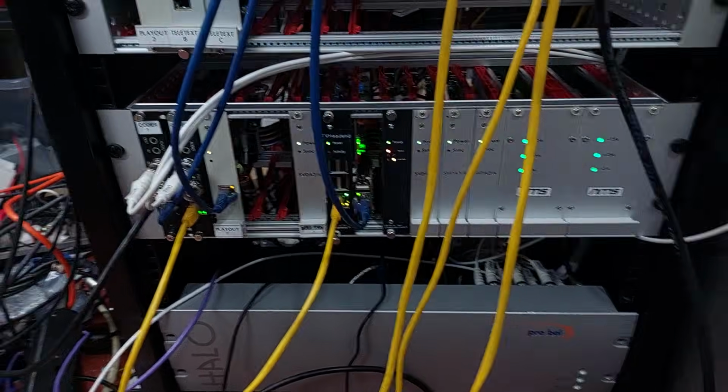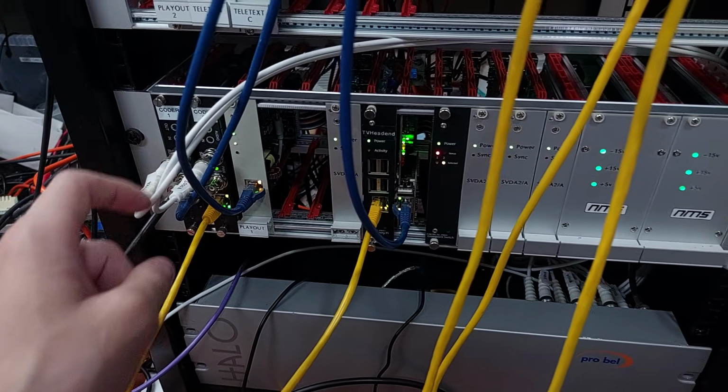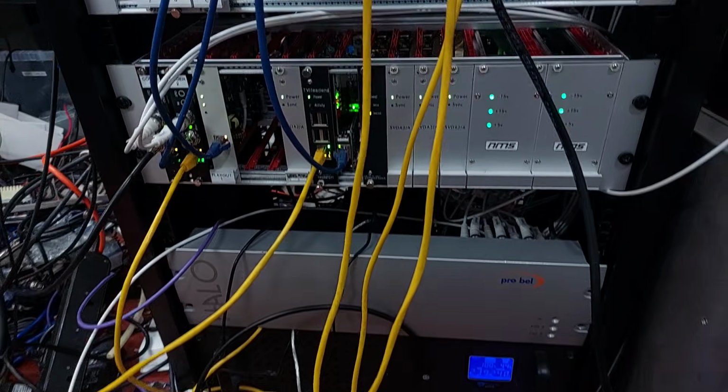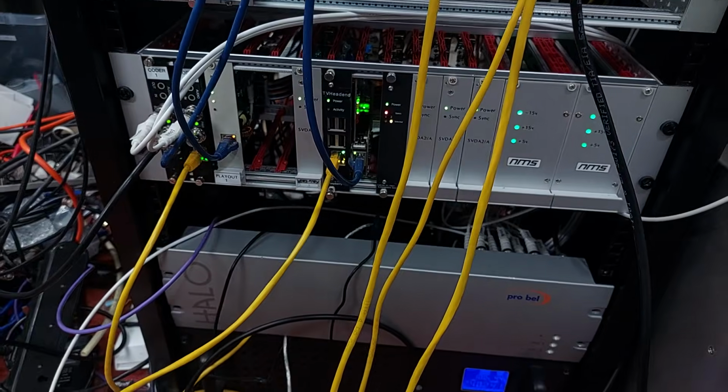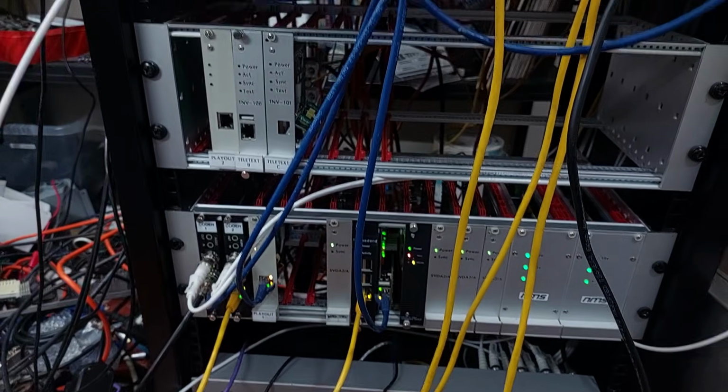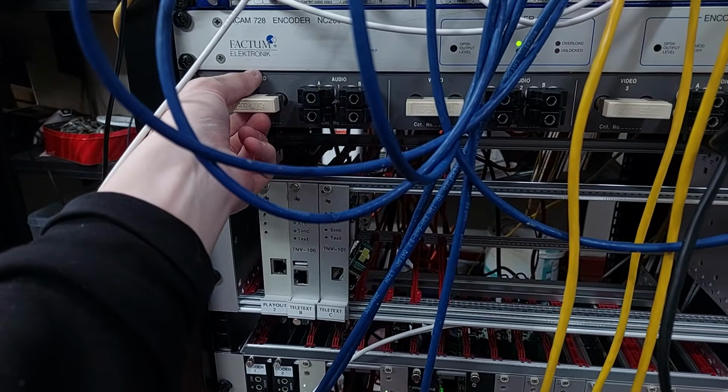So I thought you would just be interested to see how the system has changed recently, and how it will continue to change over the next while. And apologies for the mess, and apologies for any outages there are, for example, when I do this.